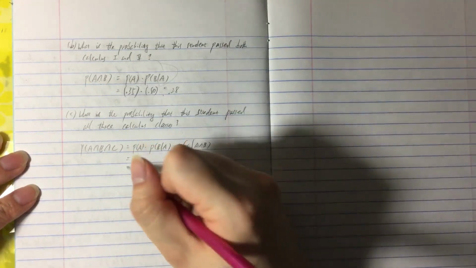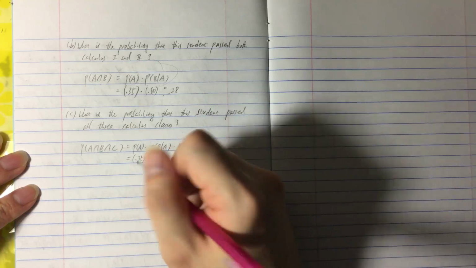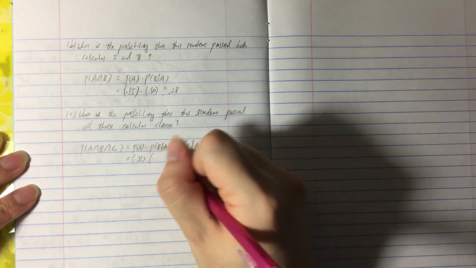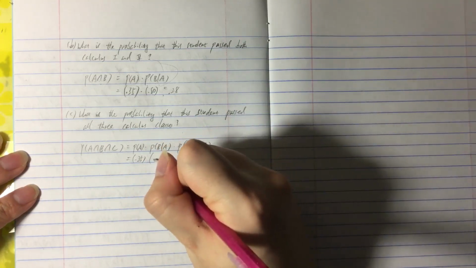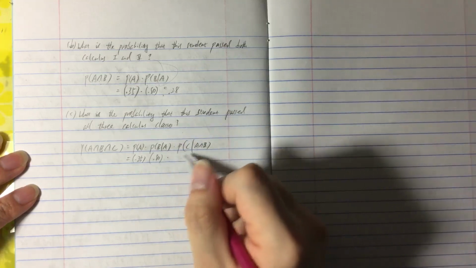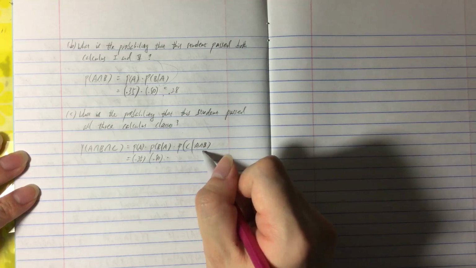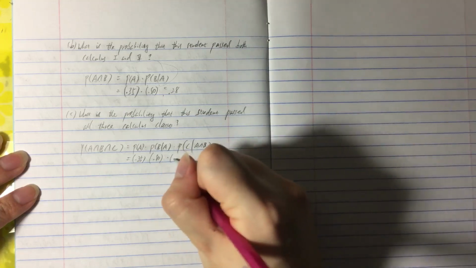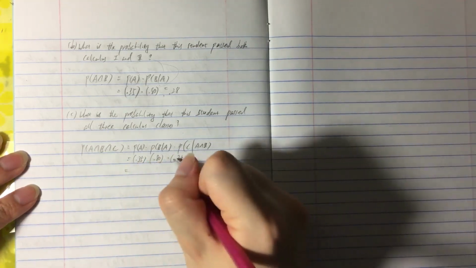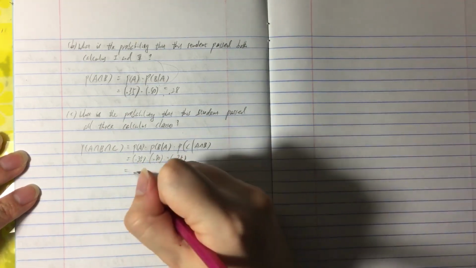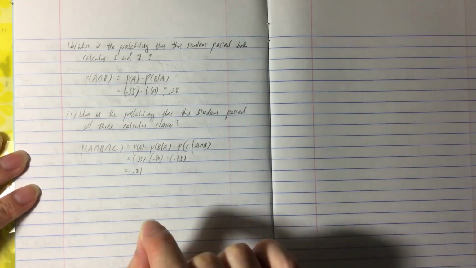Then plug in. Probability of A is 0.35. The chance that student pass calculus 1 is 35%. Then probability of B given A: if he passes calculus 1, the chance he passes calculus 2 is 80%. Times probability of C given A intersection B. If the student passes both calculus 1 and calculus 2, the chance he passes calculus 3 is 75%. Then multiply 0.35 and 0.80 and 0.75. Here I use my calculator, I get 0.21. That's the chance that a student pass all 3 calculus classes.